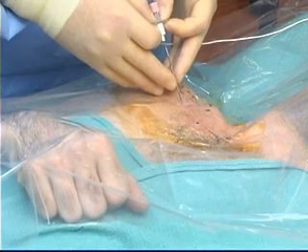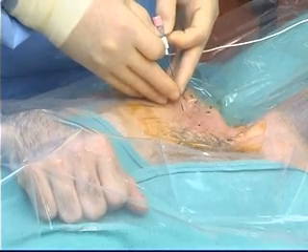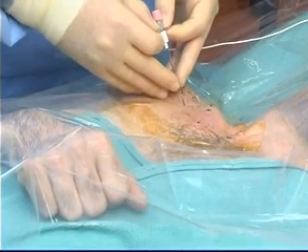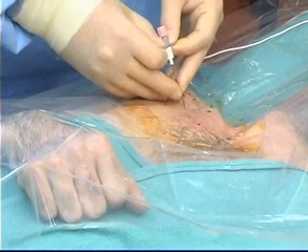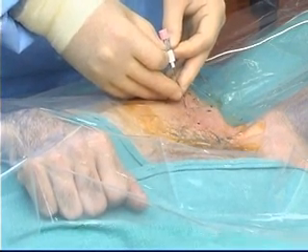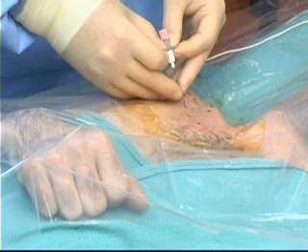The insulated 17 or 18 gauge Tuohy needle attached to a nerve stimulator set to a current output of 1 to 2 milliamps, a frequency of 2 Hz, and a pulse width of 200 to 300 microseconds is aimed medially towards the interscalene groove. Penetration of the fascia surrounding the major pectoral muscle can clearly be seen on this recording.